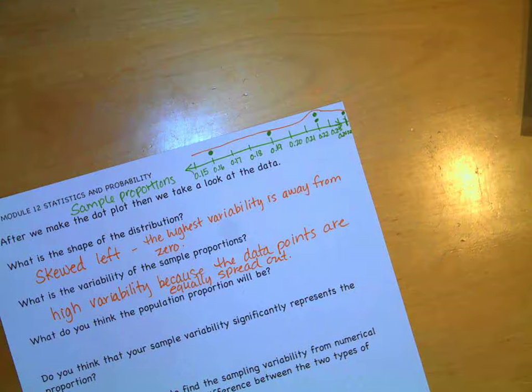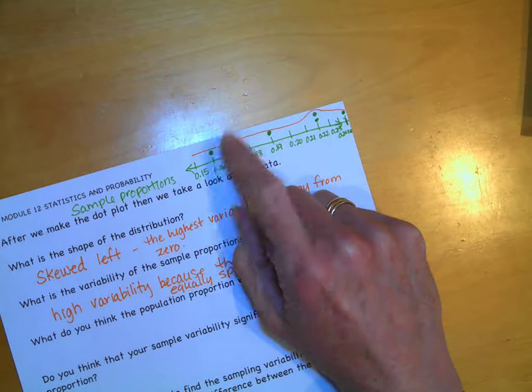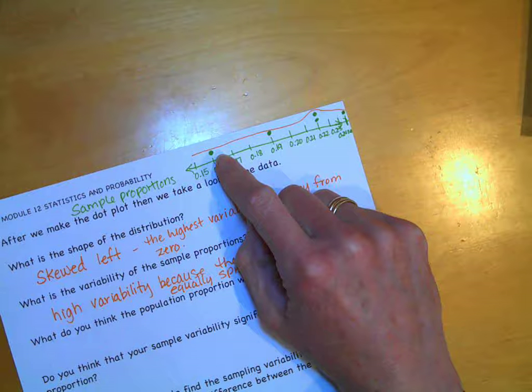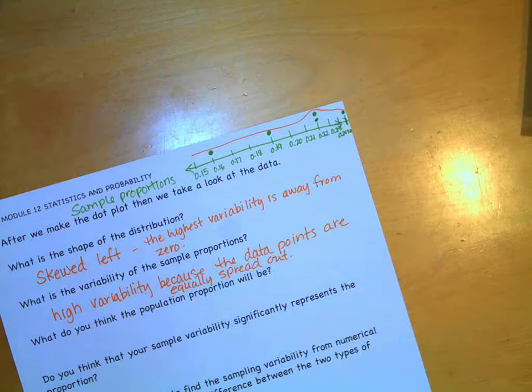And then it says, what do you think the population proportion would be? So remember, each of these data points actually represents its own individual sample, because they were the samples of 5 classes at SMS.